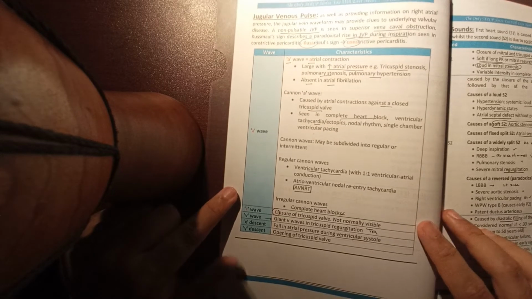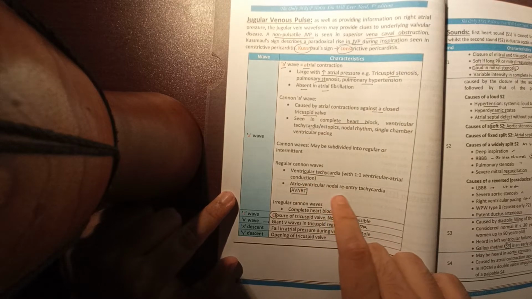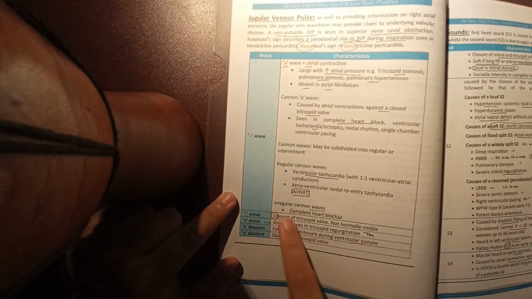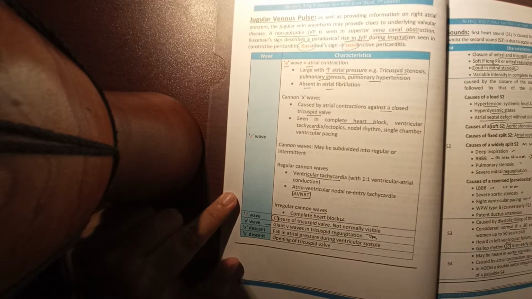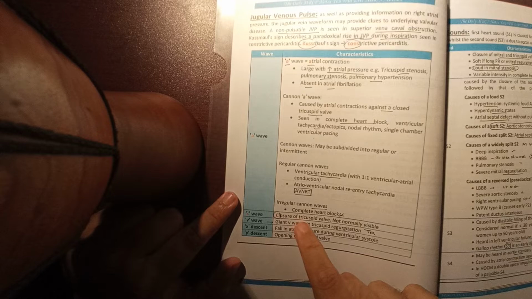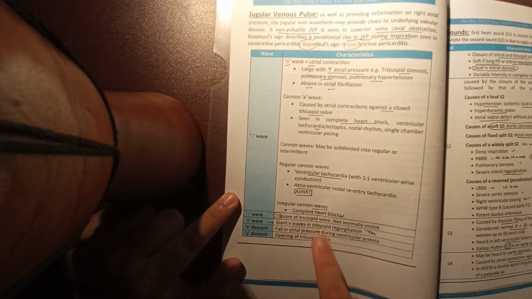Regular is when there's ventricular tachycardia with 1:1 ventricular atrial conduction, and another one is AVNRT. We'll come back to that later. And irregular cannon waves occur when there's complete heart block. Okay, C, you have to remember, is basically closure of the tricuspid valve. So A is atrial contraction, C is closure of the tricuspid valve.